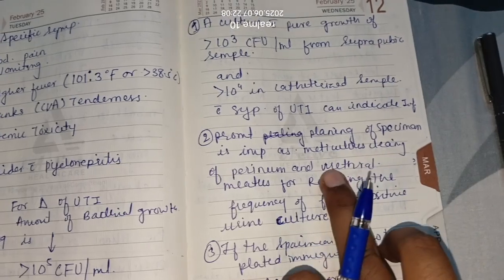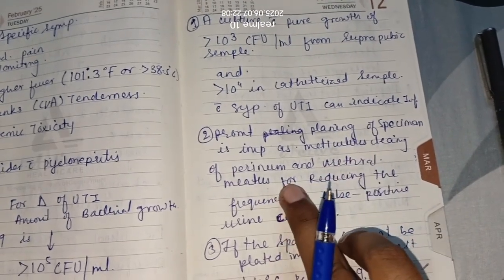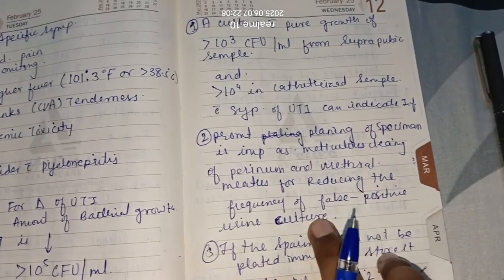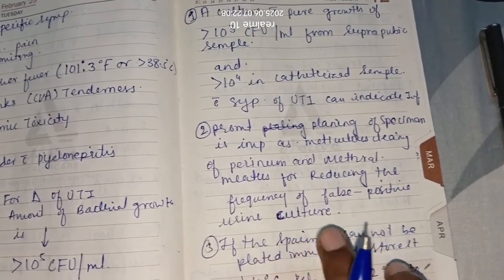So before collecting the sample, you have to clean the perineum and the urethral meatus to reduce the frequency of false positive urine culture.